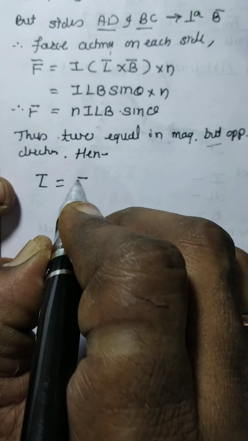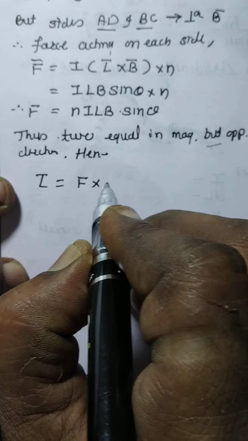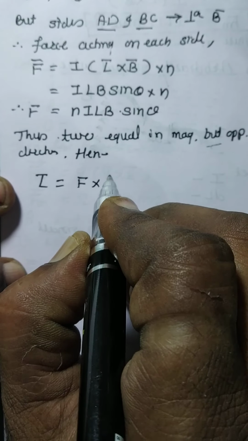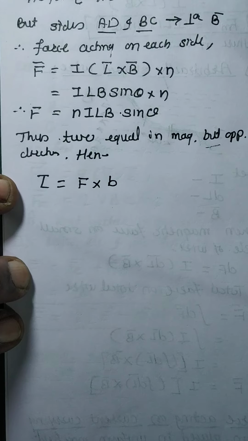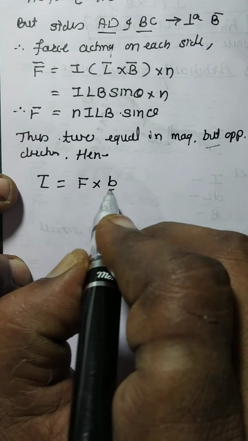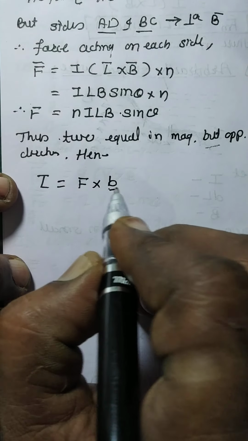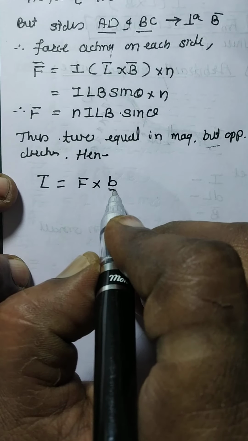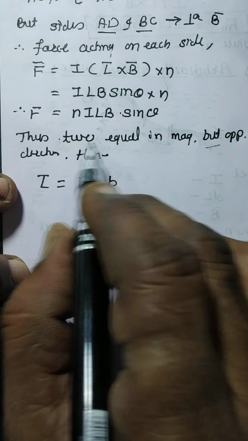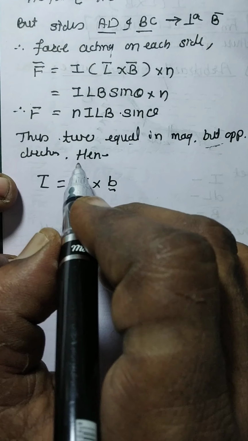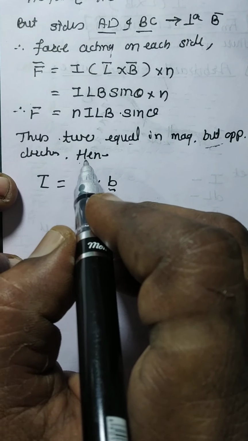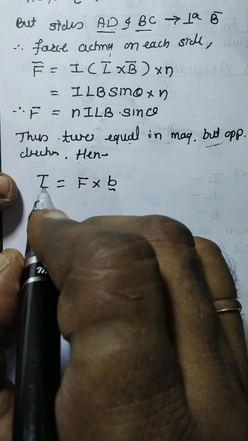What is torque? Magnitude of one force into perpendicular distance between them, that is B, where B, the breadth of coil, means the distance between these two forces.